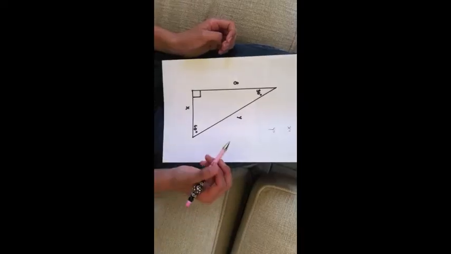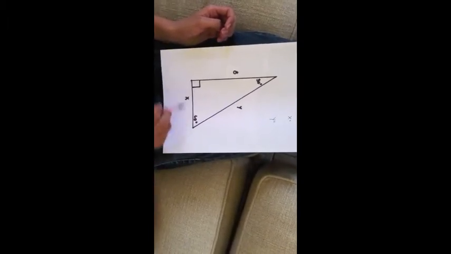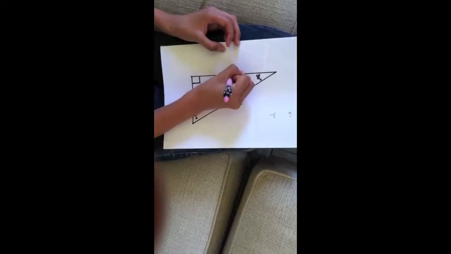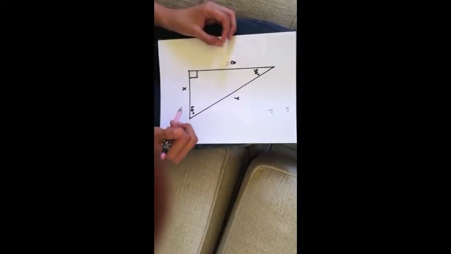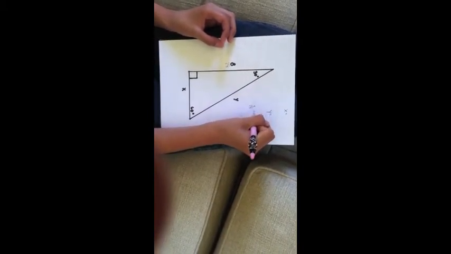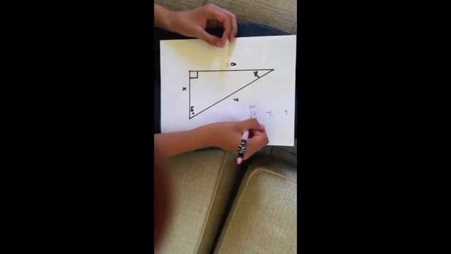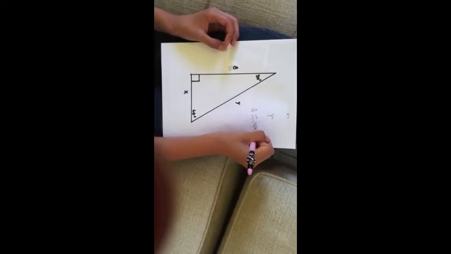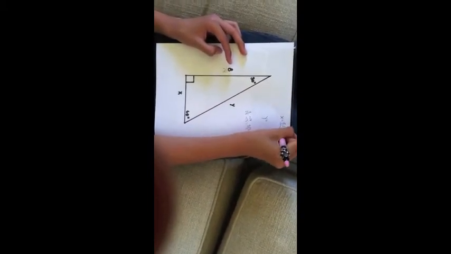Of course. So to solve this 30-60-90 triangle, first we're going to need to find x. To find x, the shortest leg of the two legs, we need to divide 8 by radical 3. We do this because the longest leg is equal to the shortest leg times radical 3. To solve this, we're going to need to multiply both the numerator and the denominator by radical 3 because we can't have a radical on the bottom. So radical 3 times radical 3 equals 3, and 8 times radical 3 equals 8 radical 3. So x will equal 8 radical 3 over 3.